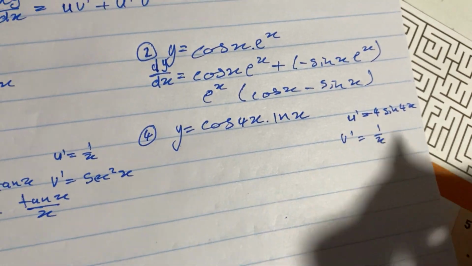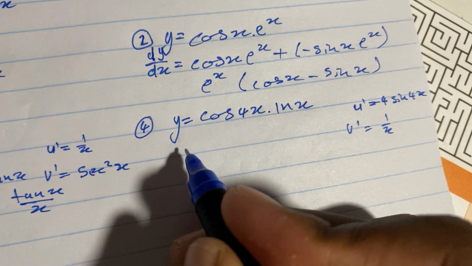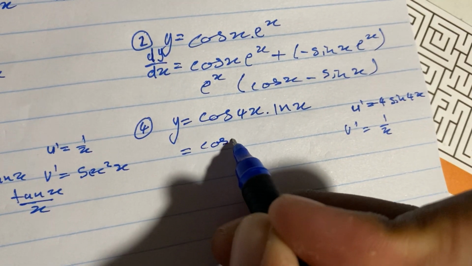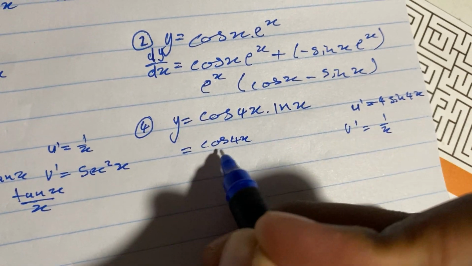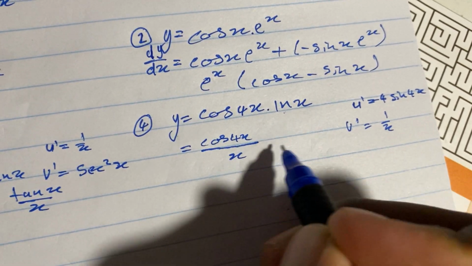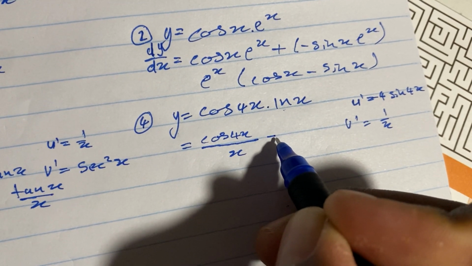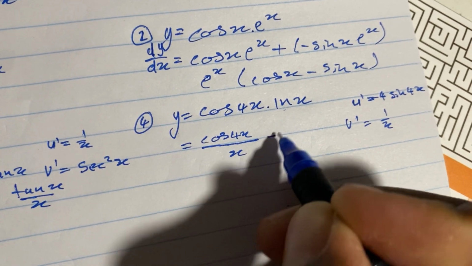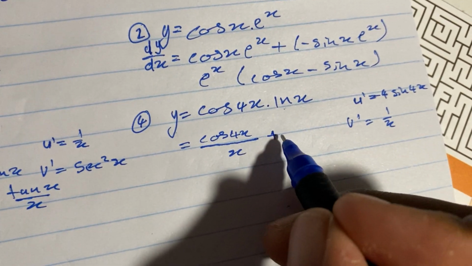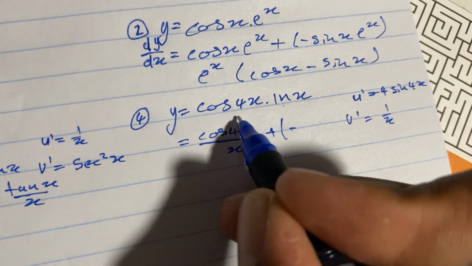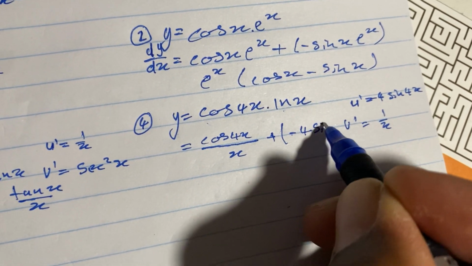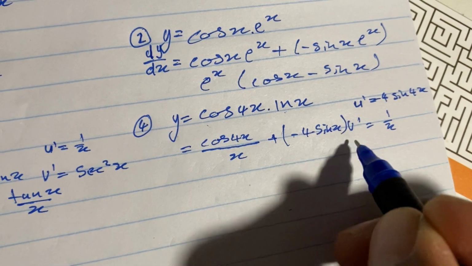Okay, so now you have cos of 4x times 1 over x, which is this derivative, then it is plus, or we can just minus now, but we can just say plus to follow the formula, and then it is negative the derivative of this one, which is negative 4 sine of x times ln x.